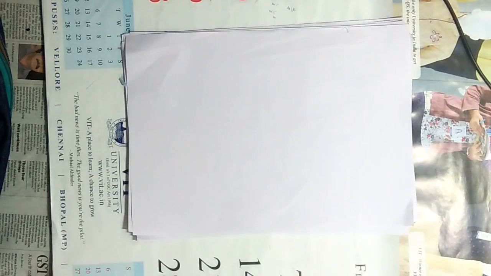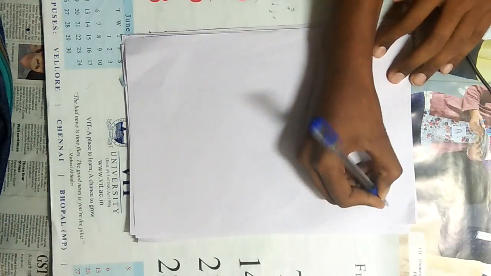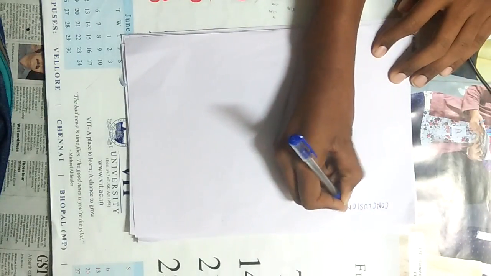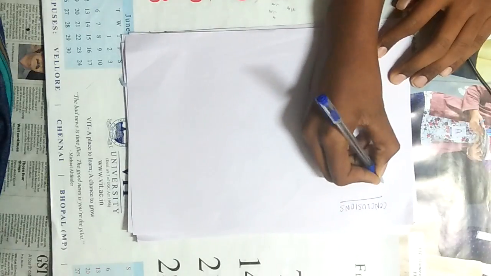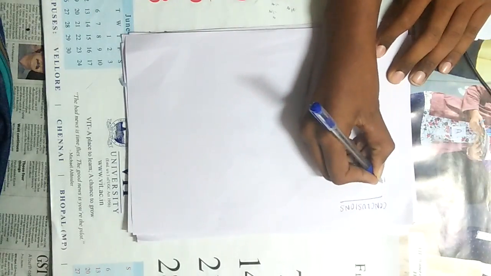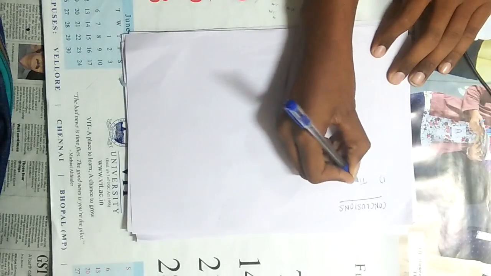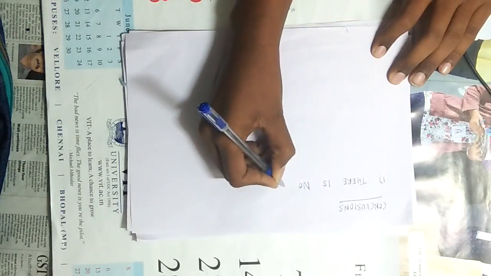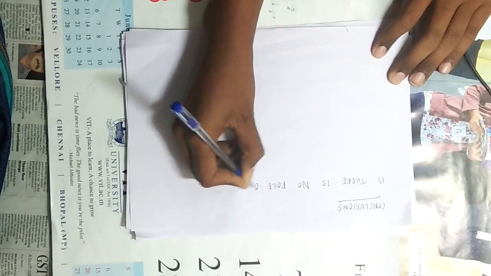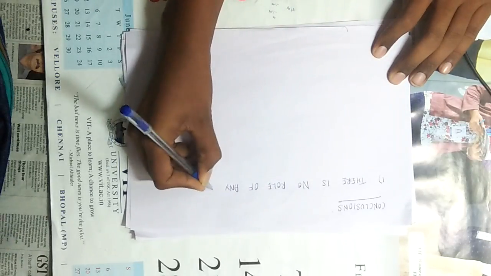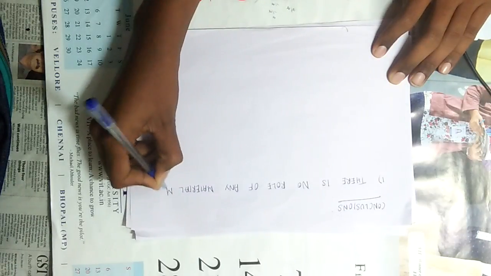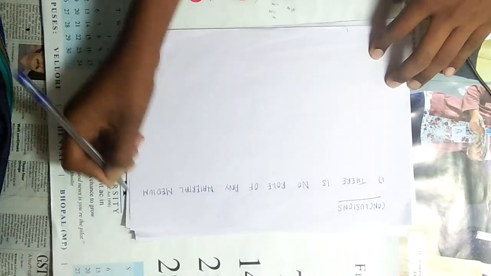Now the experiment comes to its result, and let me see what conclusions we get from this experiment. The first one is that there is no need of any material medium for the propagation of light.